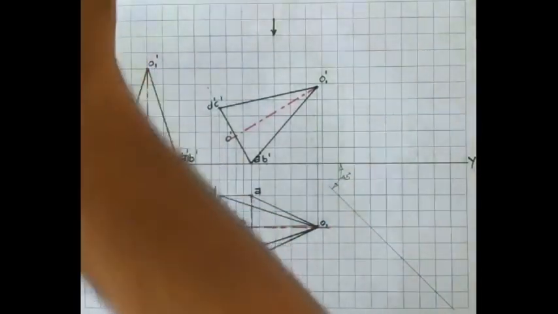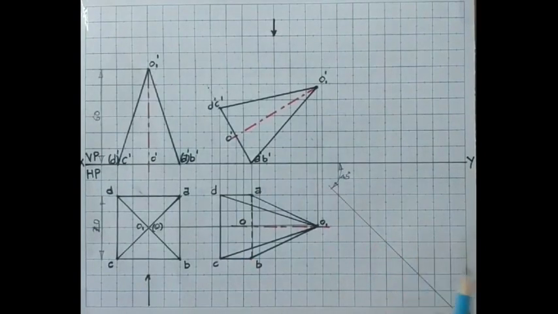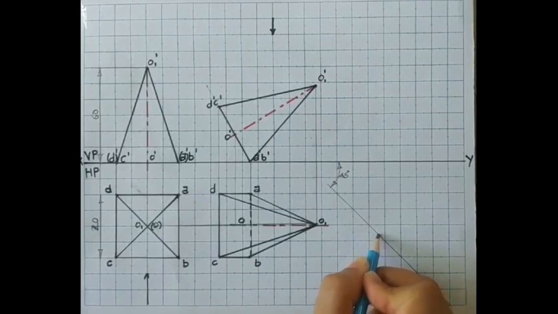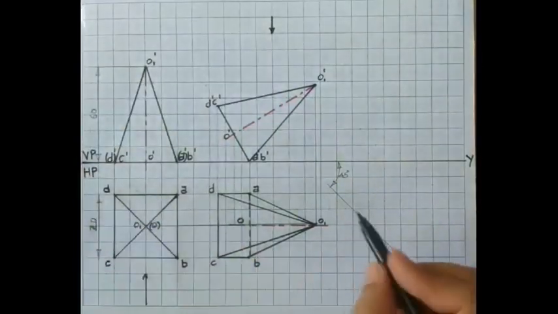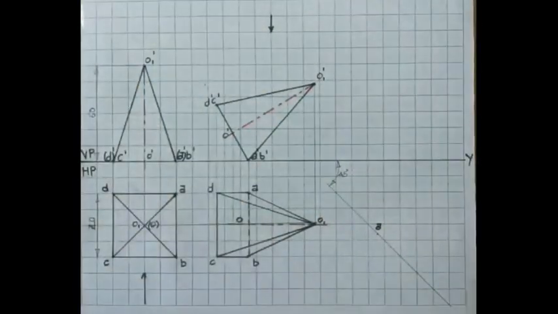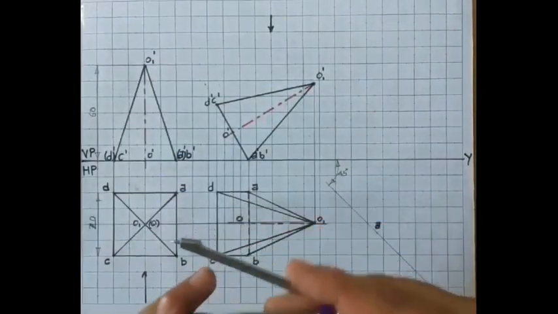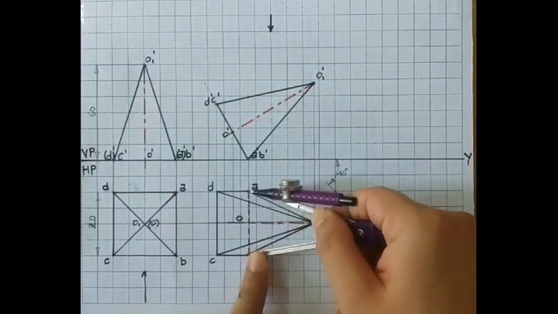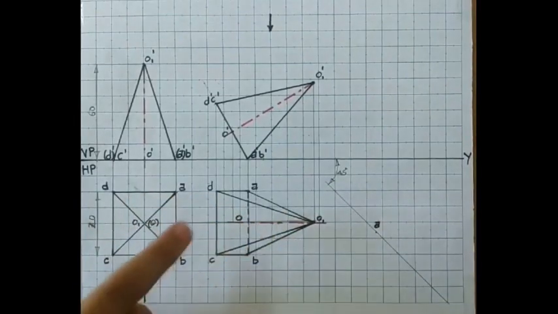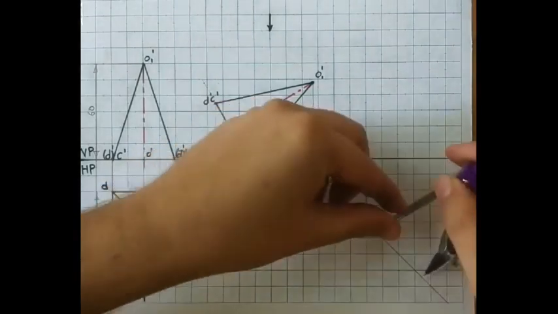So for that, first I am going to mark A and B on this 45 degree line. I'll select point A here, and then measure A to B. I'm just redrawing the second top view in such a way that AB is inclined at 45 degree.